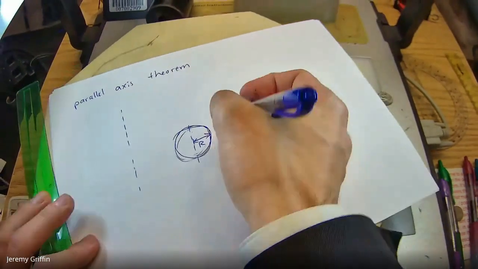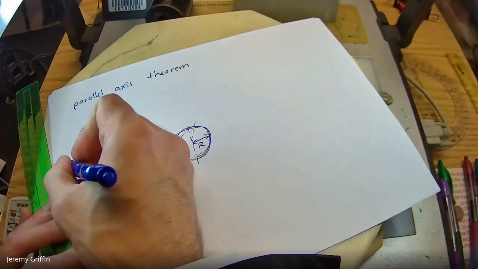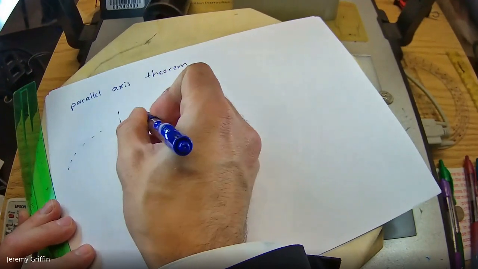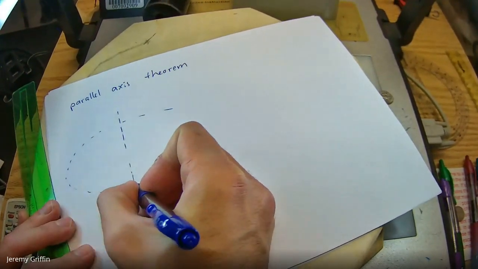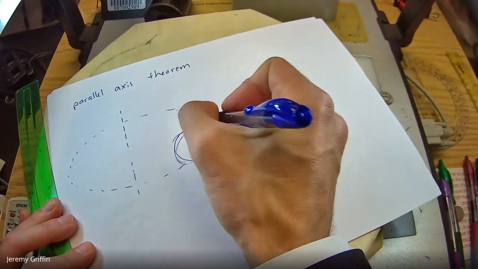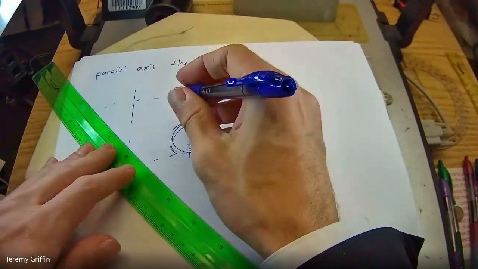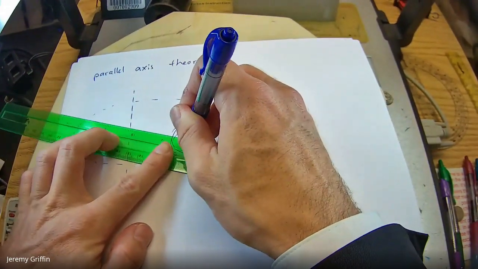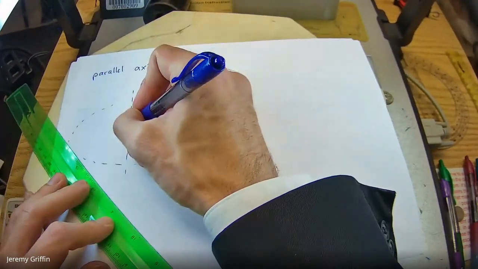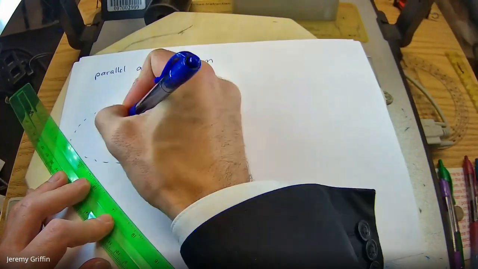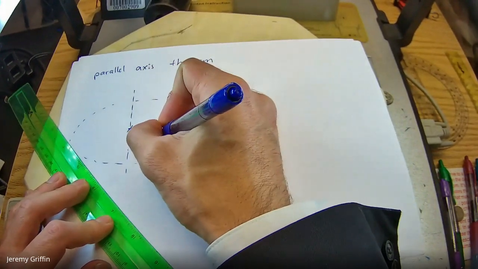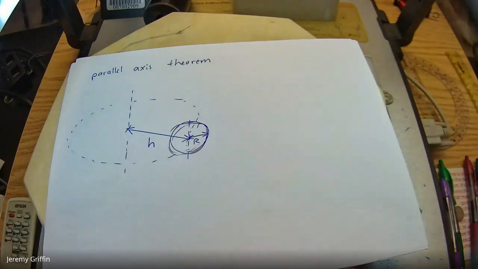But what if this whole sphere is rotating about some axis? If it was pretty far away, you might be able to assume that the sphere is approximately a point and just do it based on that. But what if it's kind of close to the center? Now, this distance, I'm going to call it H, just so I don't confuse it with any R's.